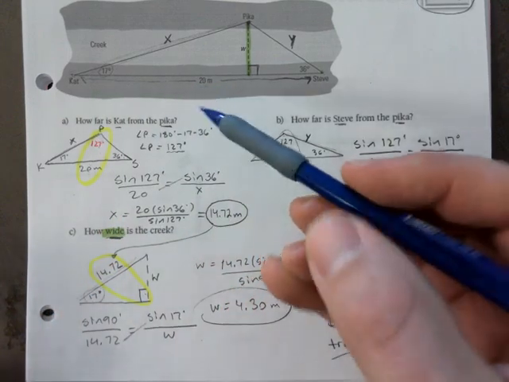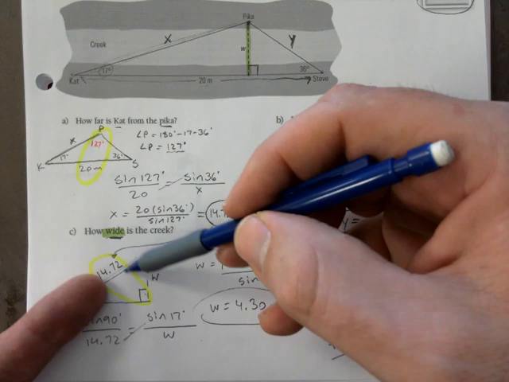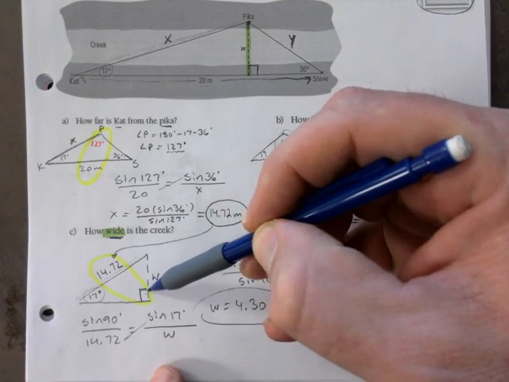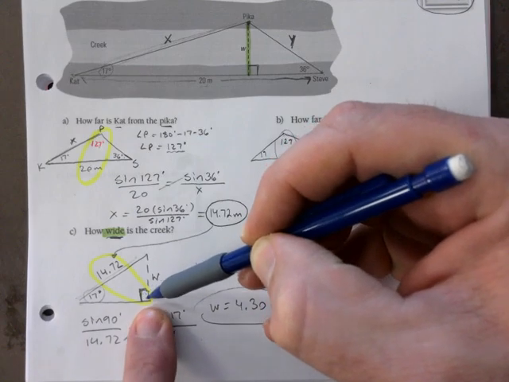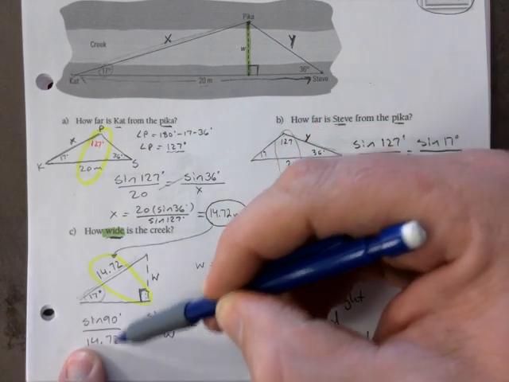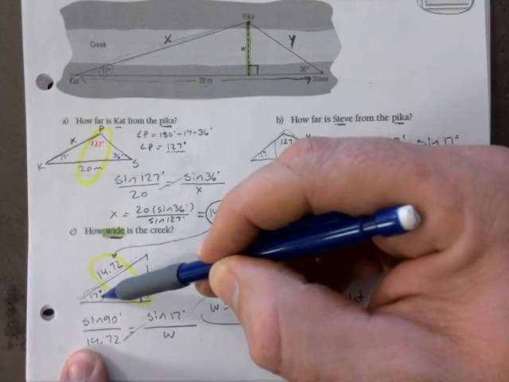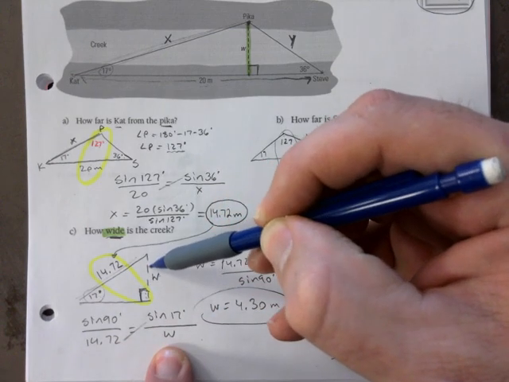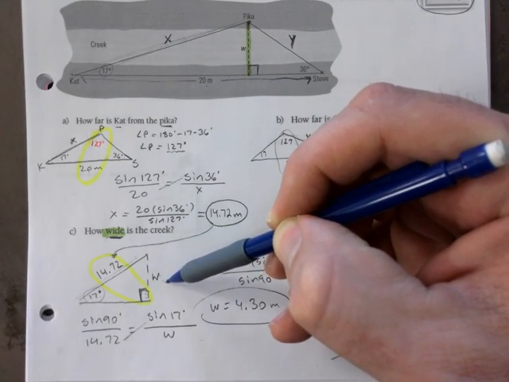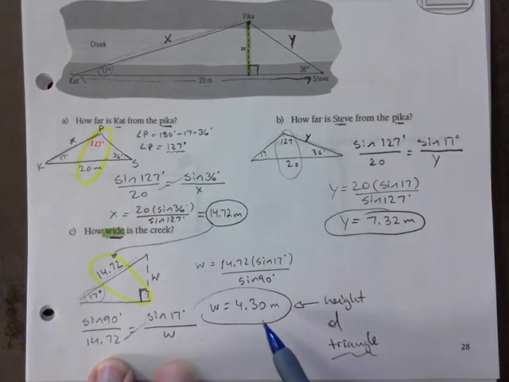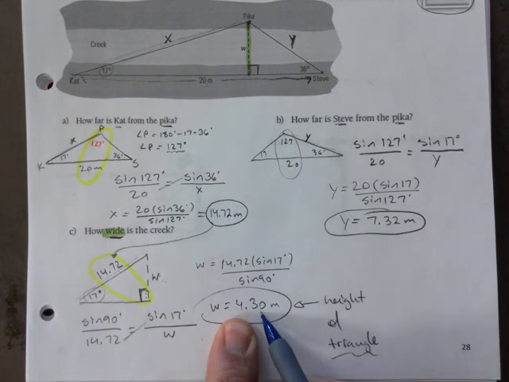Okay? And so once I had everything there, I noticed I had a pair. Don't miss the fact that this box represents what? 90 degrees, correct? So that's my pair. I have it right here. And then I use sine of 17 to find, we want the width of the river, but we know that's the height of the triangle. The same thing, right? And so 4.30 is the height here.